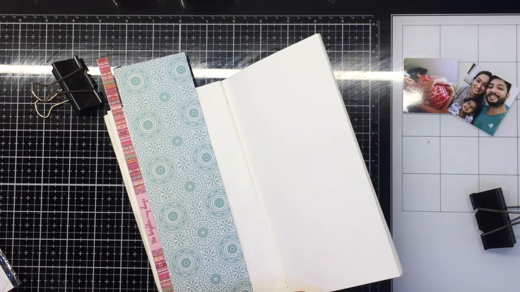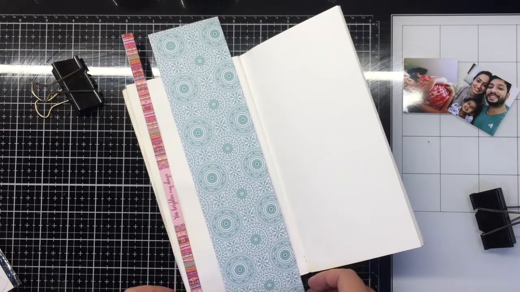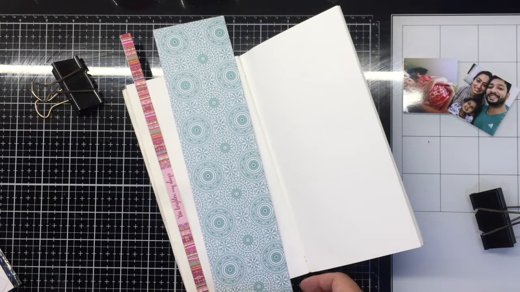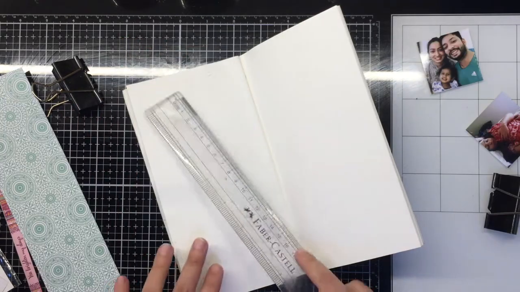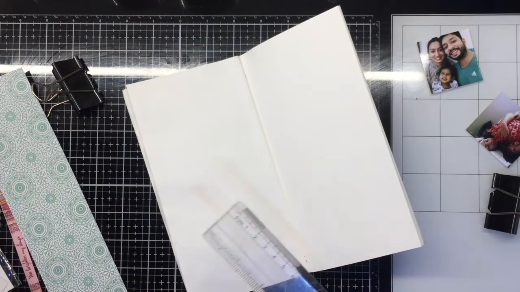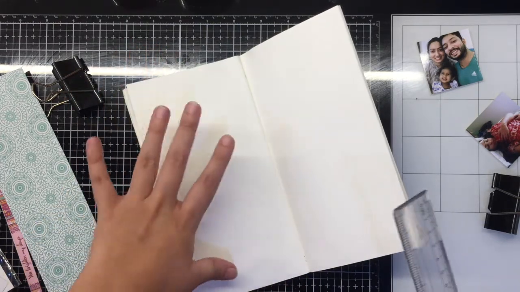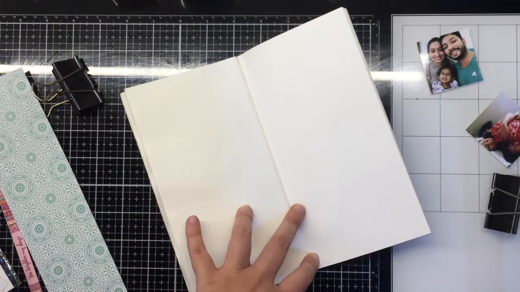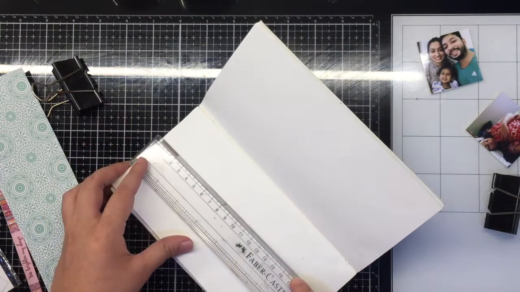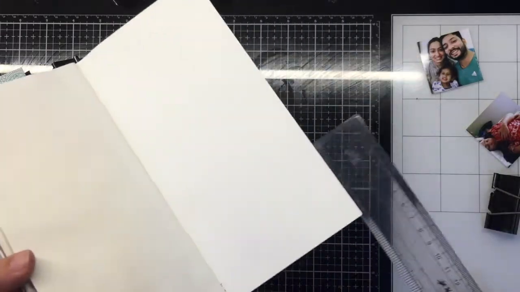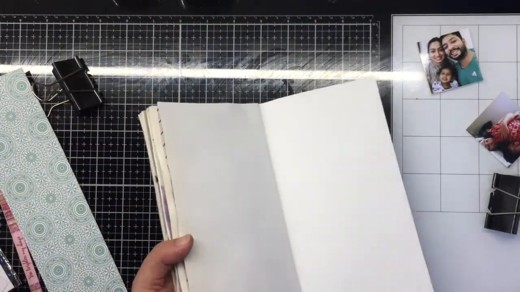So I think I quite like that, and I'll start cutting it to size and gluing it down onto my base. I don't want to leave any white border here, and so I'm just going to cut end to end so that I can glue it down onto my page exactly. So this particular notebook, the pages are about 4.5 inches by 8.5 inches.